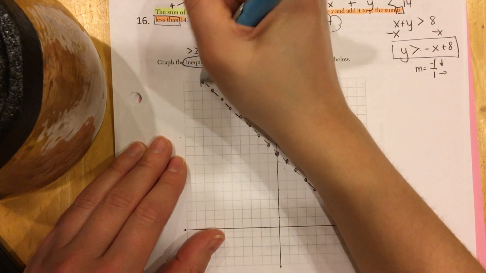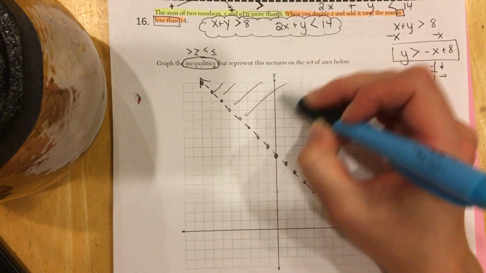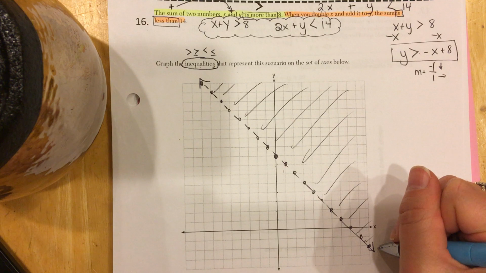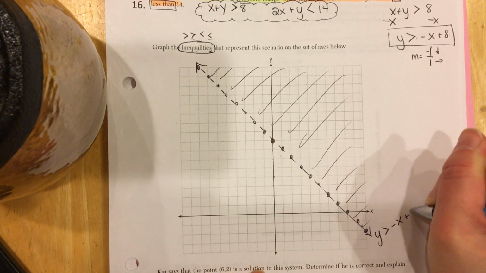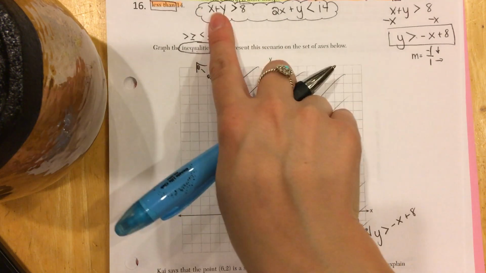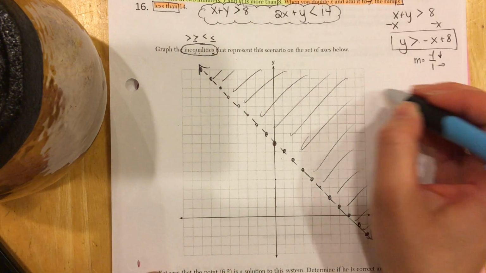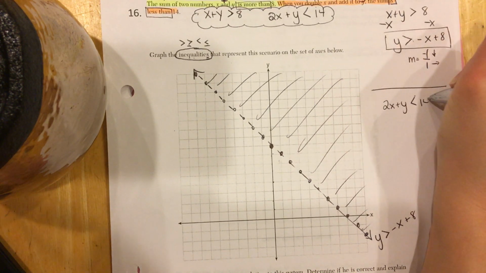Make sure you have arrows on the end, and greater than means I'm shading above the line. And make sure you go ahead and label that guy. You can label it with your equation in y equals format or your original, doesn't matter. And then your next equation is 2x plus y is less than 14.